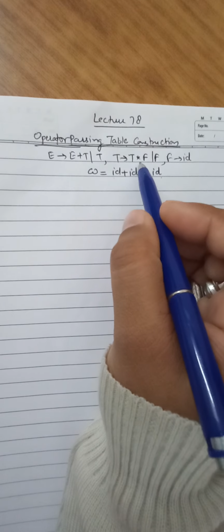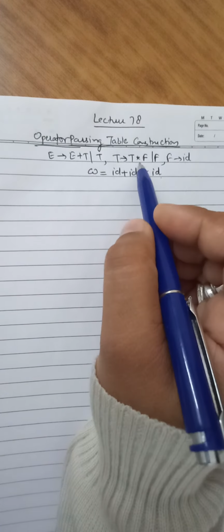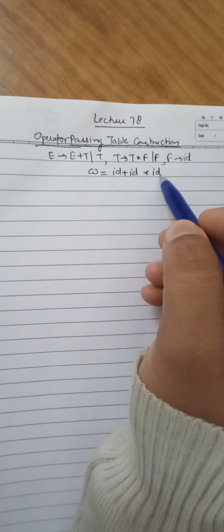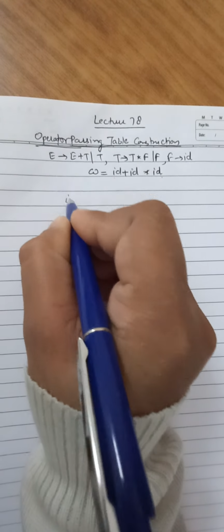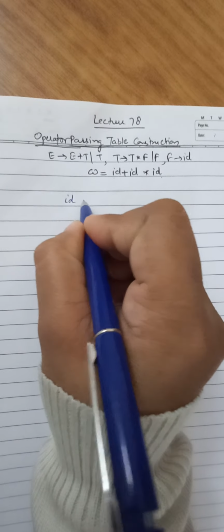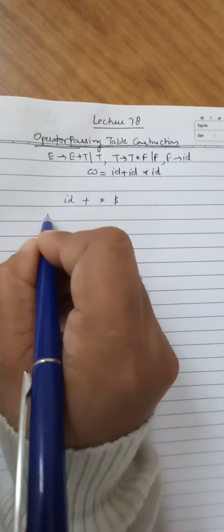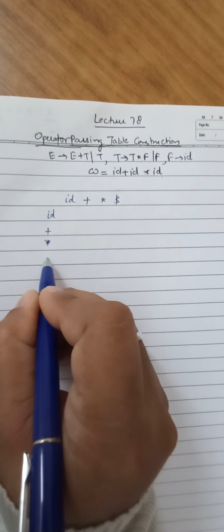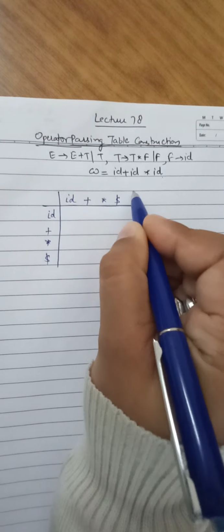So how many things are there? We have ID, and as operators we have plus and multiplication. And for completing the string, what is required? The dollar symbol is required. So we will make a table with ID, plus, multiplication and dollar, both across the rows and the columns. That way we will make the table.